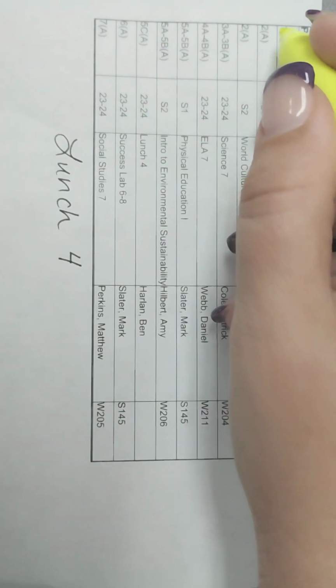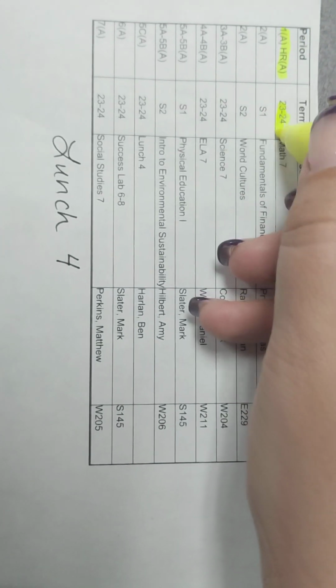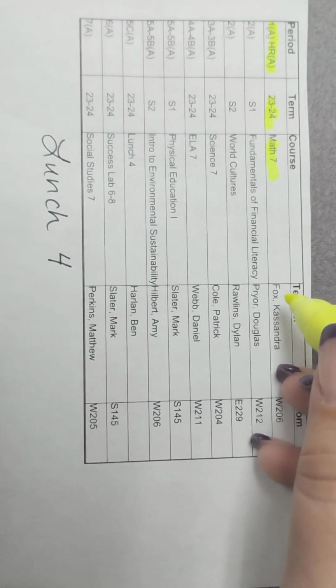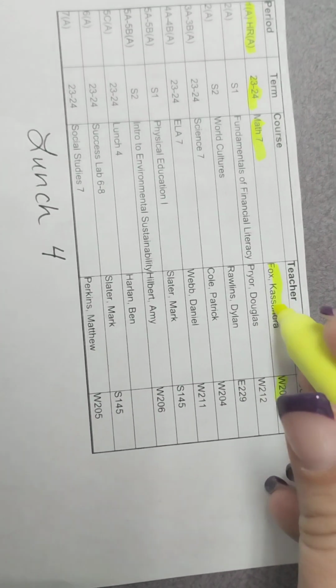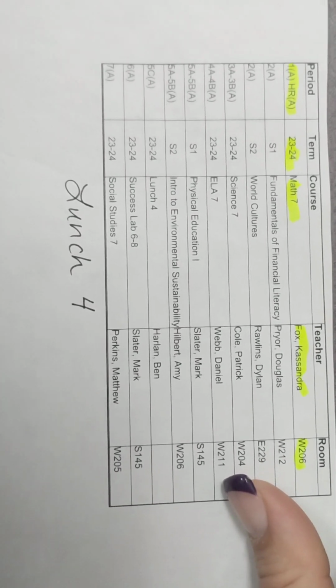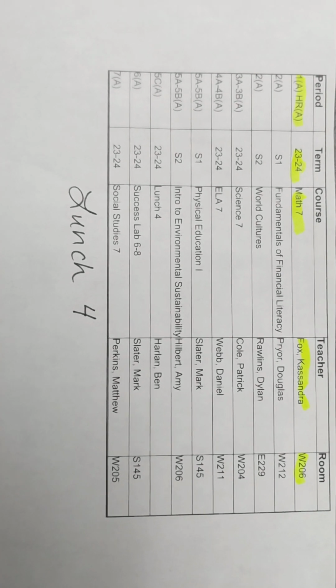For this student, their homeroom teacher, their first block, is going to be math. As you can see, it has the teacher name as well as the room number for reference for that student to be able to see on their schedule.